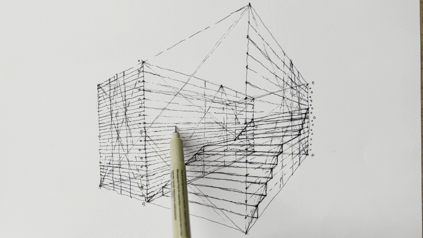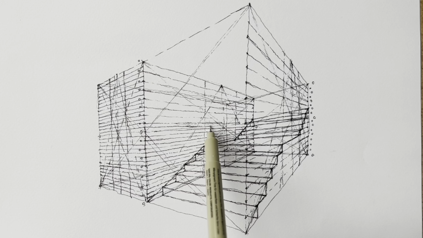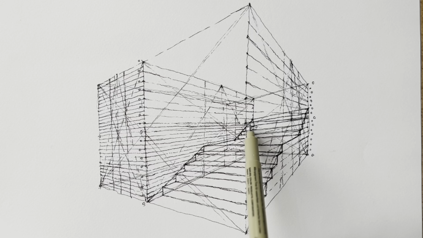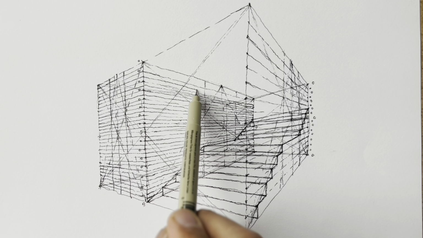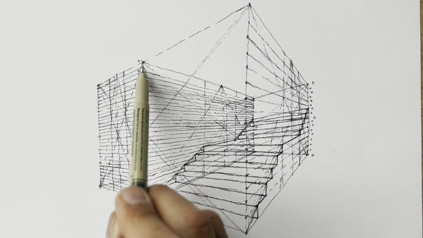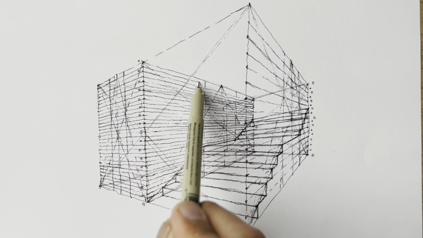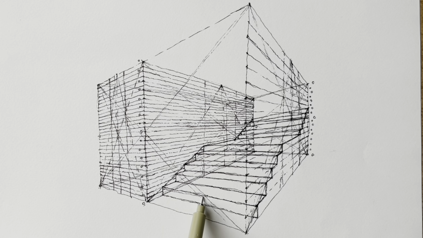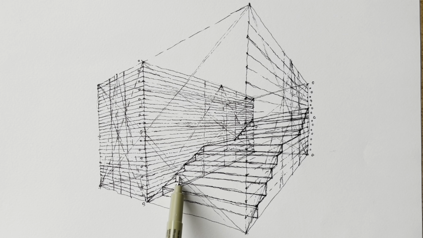Find the line in the center. And I like to add a bit of a line underneath the rising, the going of the stairs, usually an overhang above the rising of the stairs.